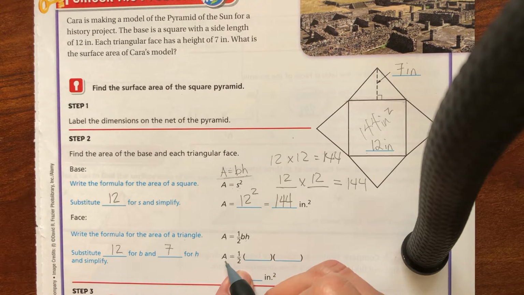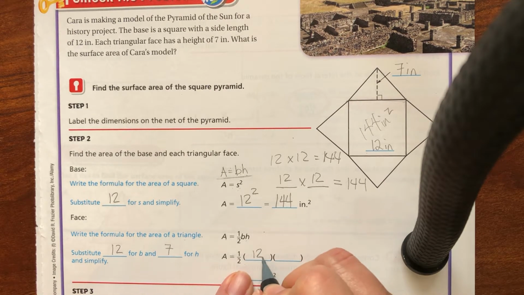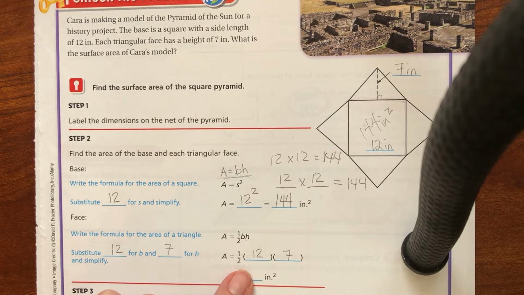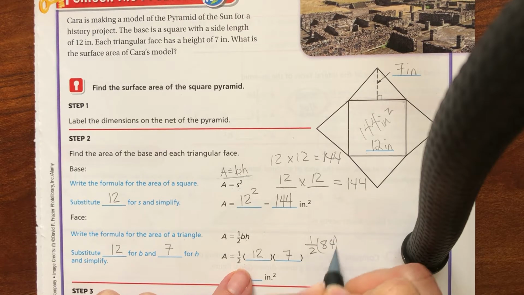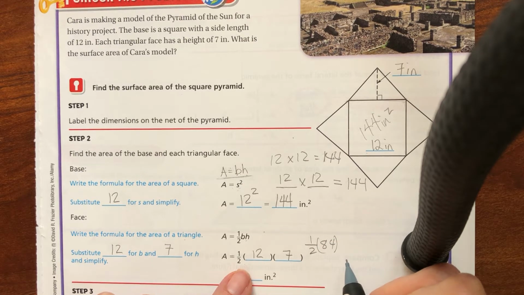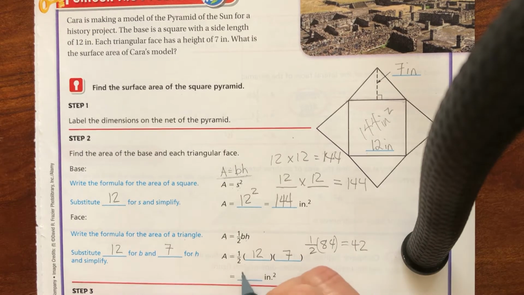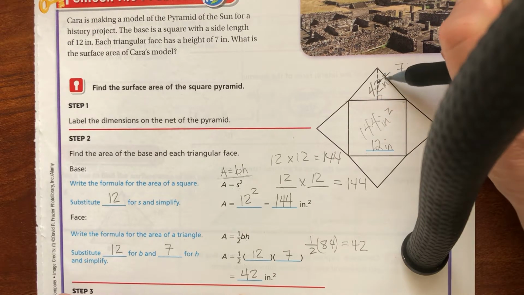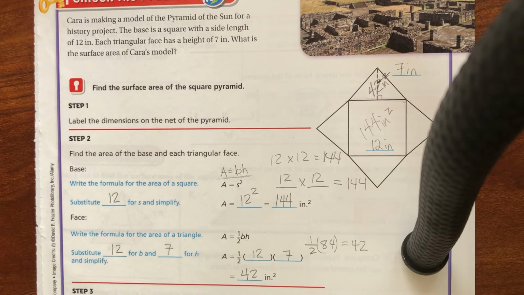Okay, so area equals 1/2 times 12 times 7, which is, let's see, what would that be? 84. Half of 84, which is 42. So the area of this one triangle is 42 inches squared.